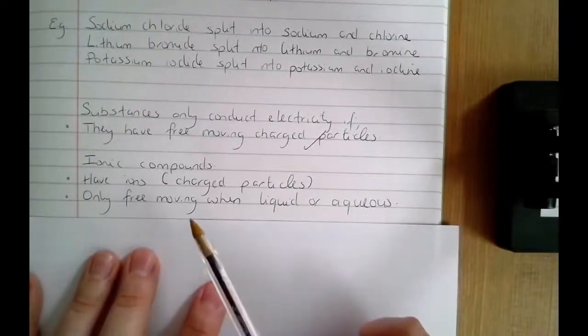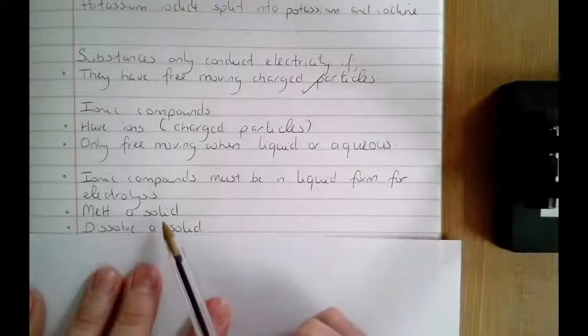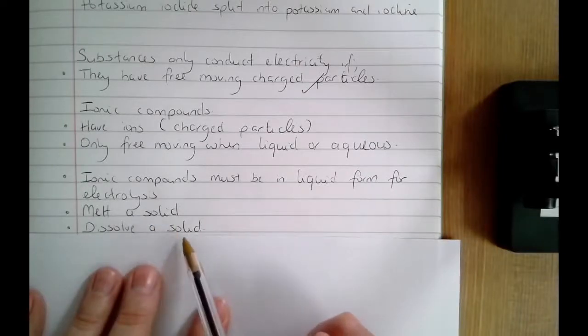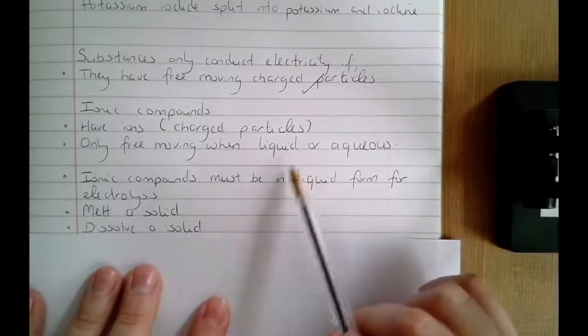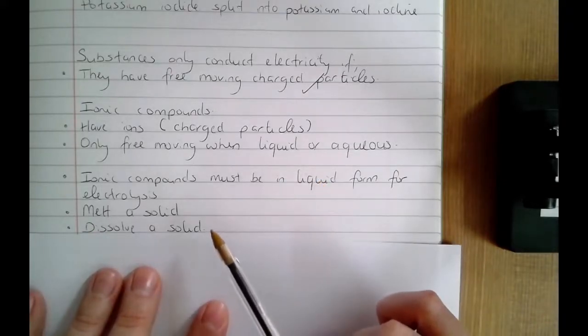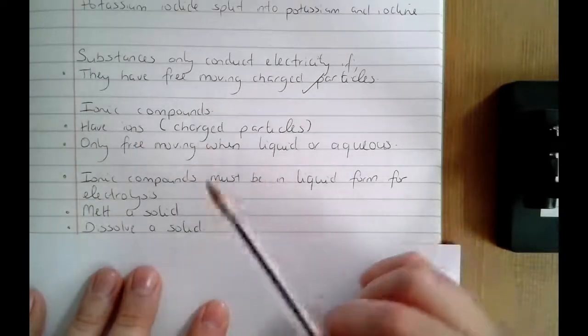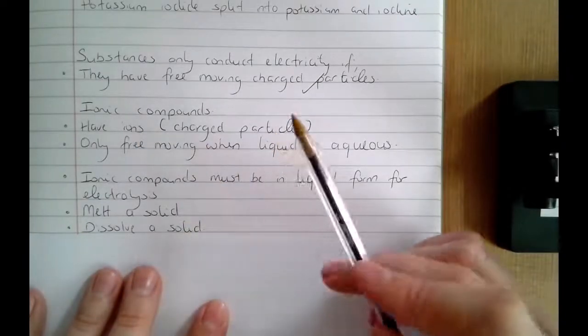There are two ways that you can get an ionic compound into liquid form. You can either melt the solid or you can dissolve the solid. Either way will get the ionic compound into liquid form, and when it is in liquid form, those ions that it has will be free to move and it will be able to conduct electricity.